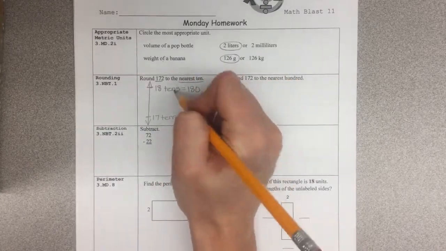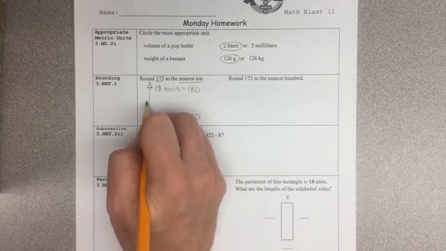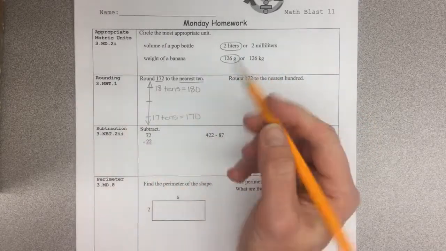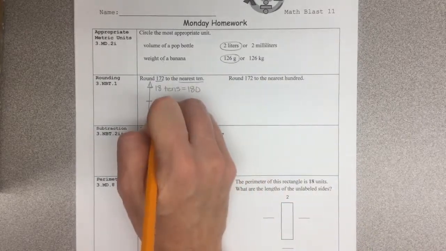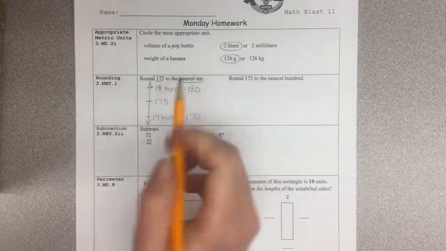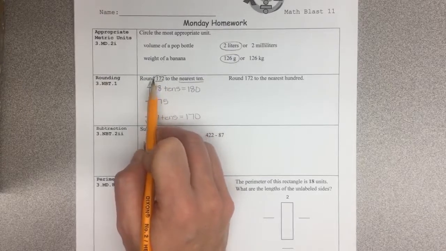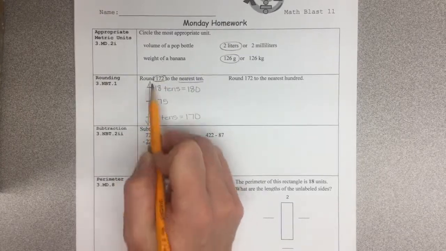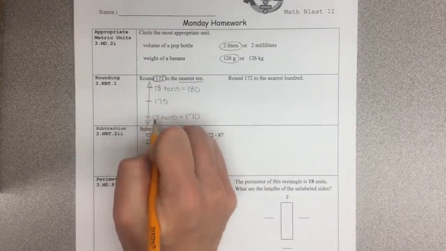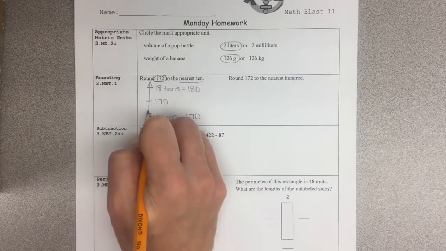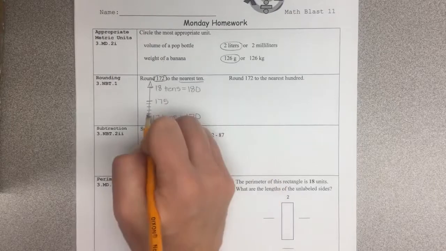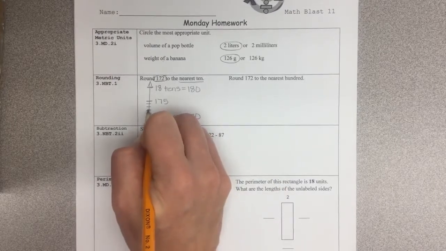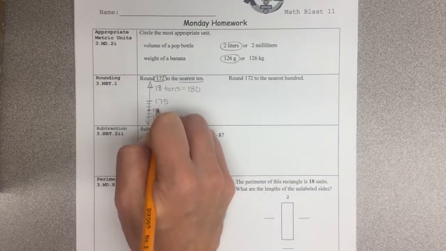17 tens and 18 tens. I need to figure out what's the midpoint. The number that falls right between 170 and 180 is 175. I'm going to locate my number 172 on the vertical number line now. I have 170, 171, 172, 173, 174. So I can see that 172 is right about here.